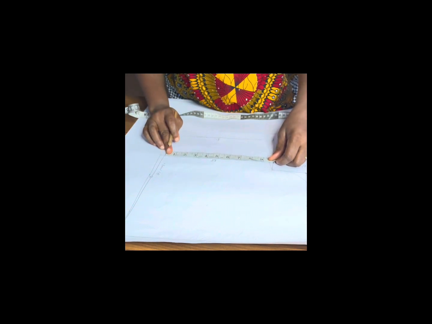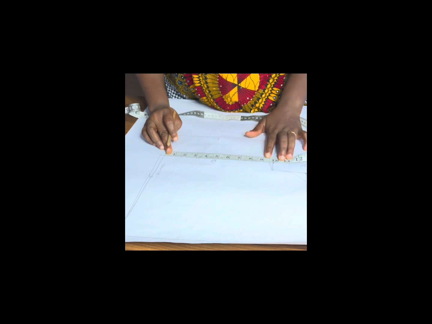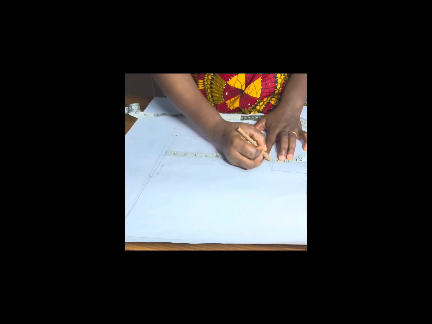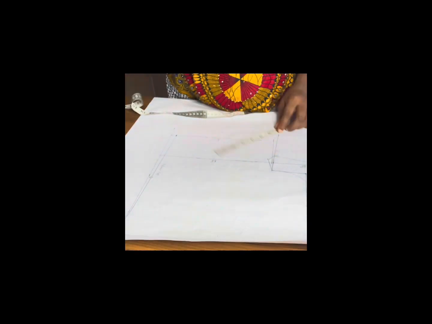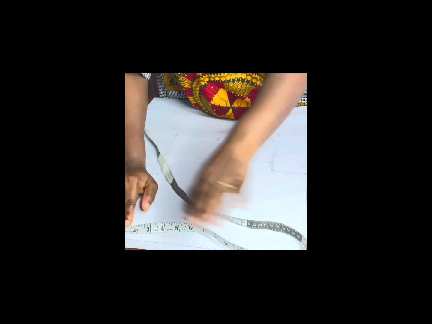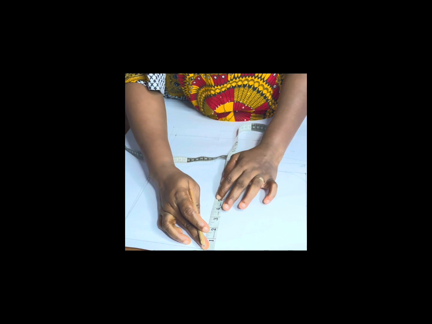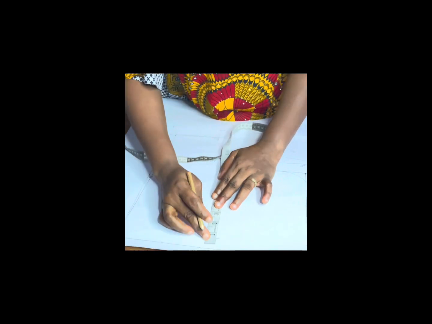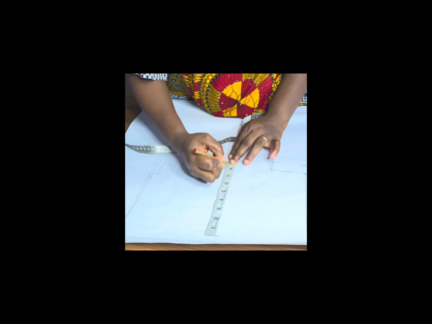After that, I put a quarter of my waist measurement plus 1 inch at the waist. Here at the bust points, I'm putting a quarter of my bust measurement. After that, I'll connect the lines. When you connect the lines, on your top line, you input half of your shoulder. Then you construct your shoulder slope, that is, you come down by 1 inch for your shoulder slope.